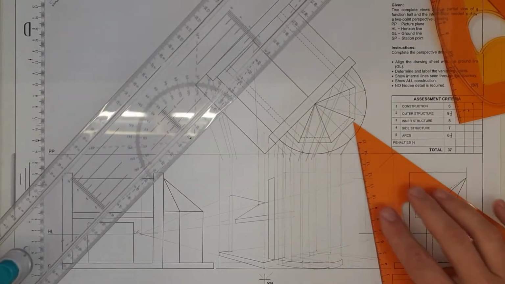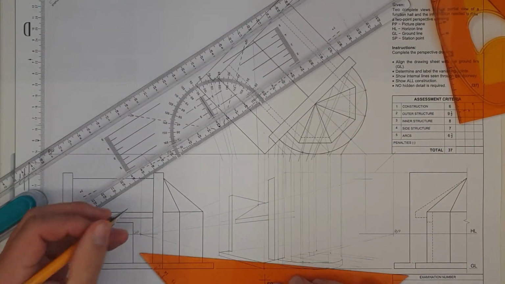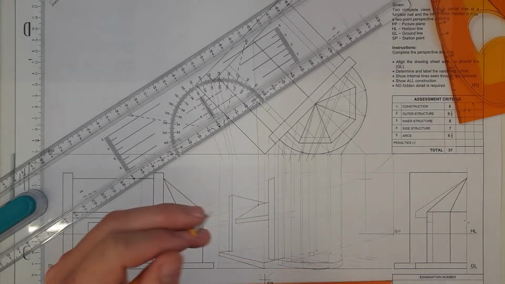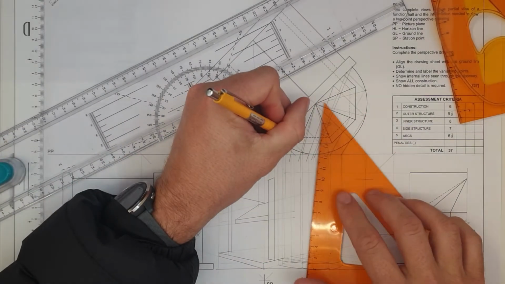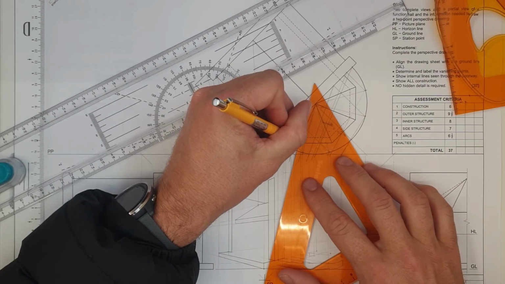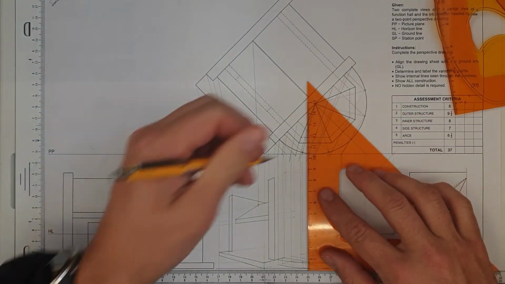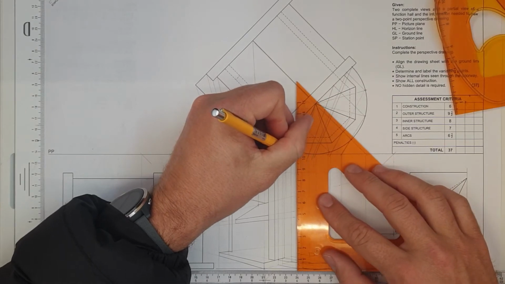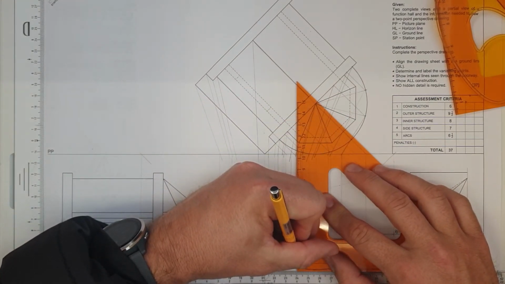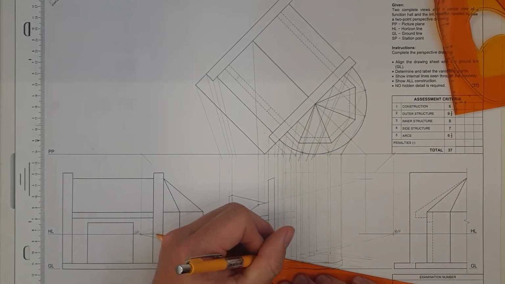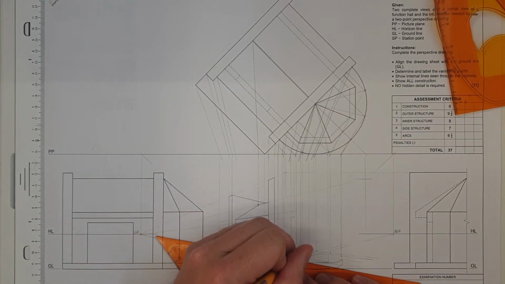So the next point over here will then, from there, go from the left vanishing point forward, and then I can bring that point down. And from there down to that point over there. So this will give me the first side.